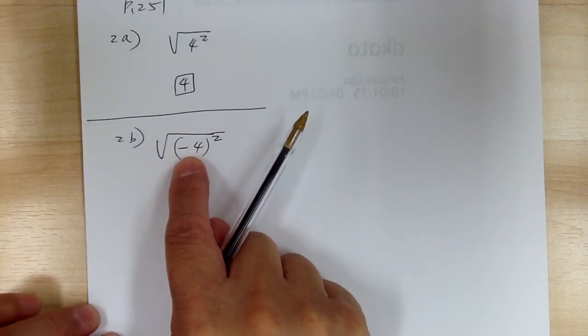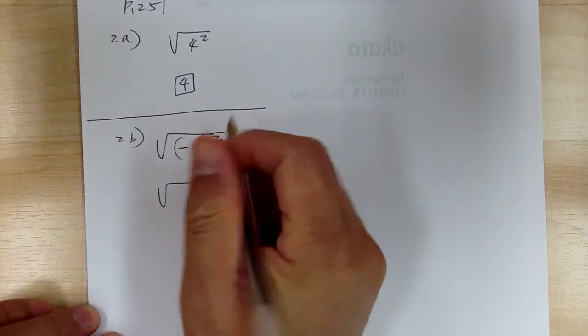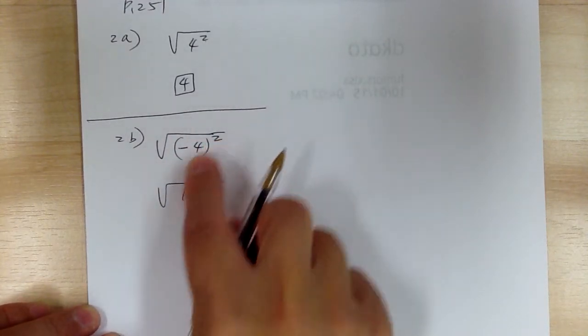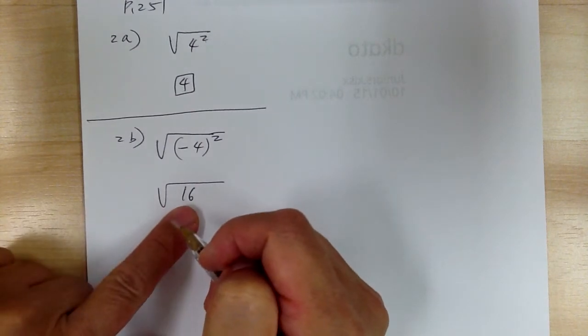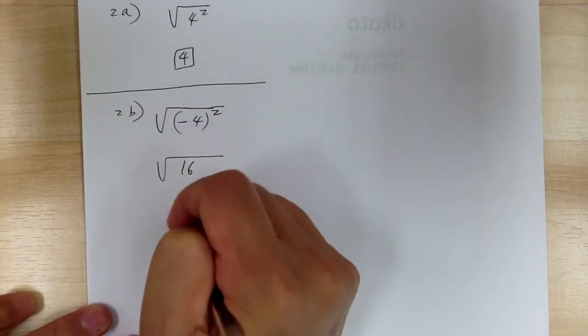So again, if you work it out, you're going to get square root of 16. You have to work it out first. Then the square root of that, you take the principal root. When you take the square root of a number, you just take the positive. So the answer would be 4.